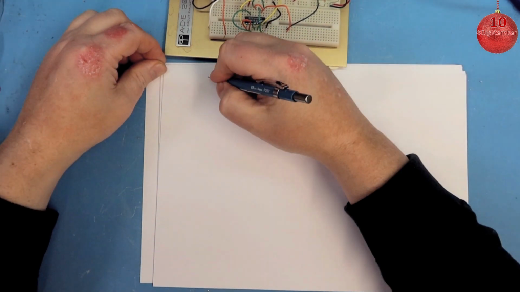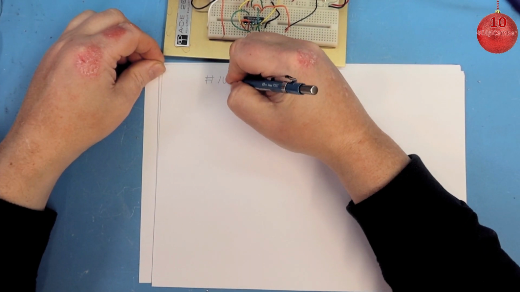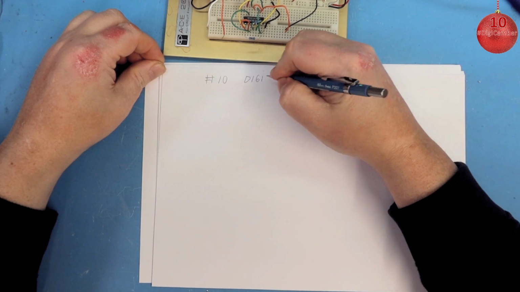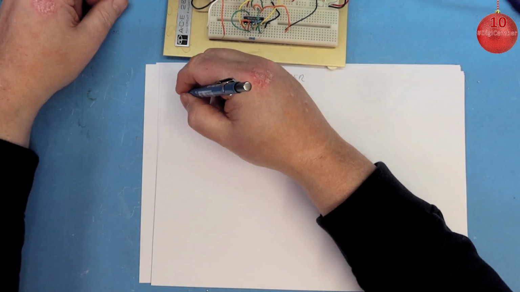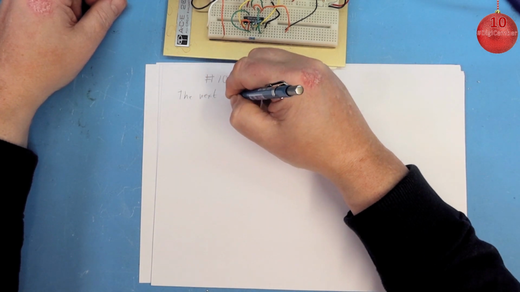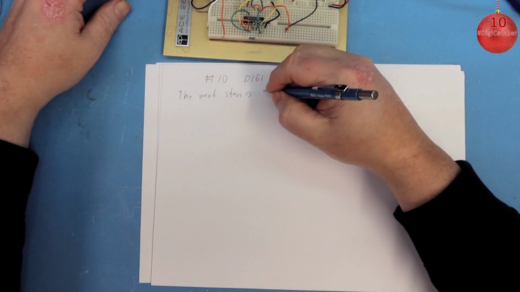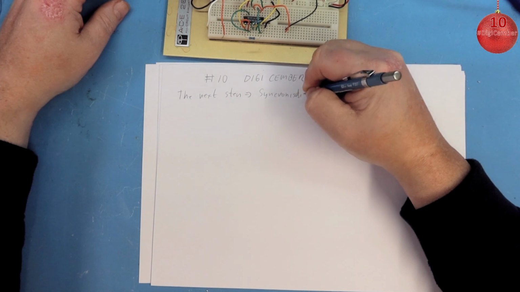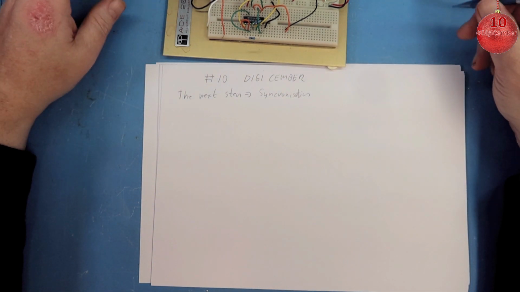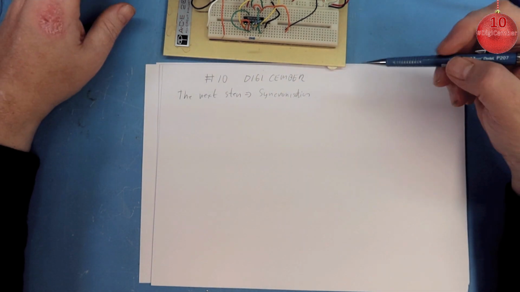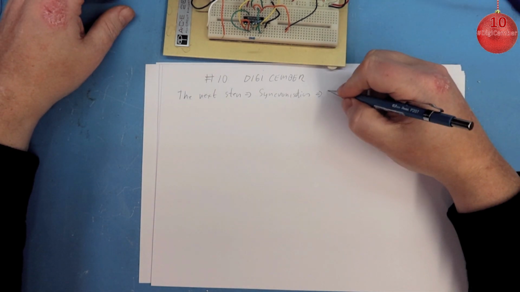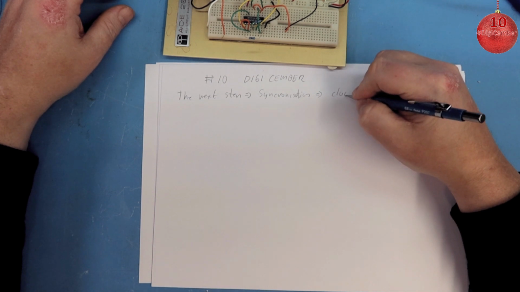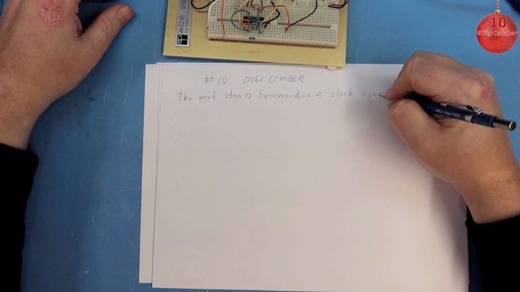Yes, and this is number 10 in my December Christmas calendar series, and we are stepping it up a notch. The next step is synchronization. When you are talking computers, everything that happens inside the computer needs to be synchronized. And what is used to synchronize a computer? Yes, that's the clock signal.